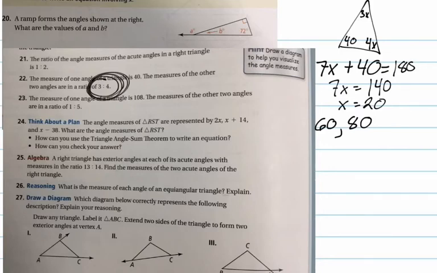Absolutely. 24. Let's think about a plan. The angle measures of RST are represented by 2x, x plus 14, and x minus 38. What are we going to do with these values? 2x, x plus 14, then x minus 38. They are the interior angle measures of a triangle. Set them equal to 180. Or first, we're going to do what to them?